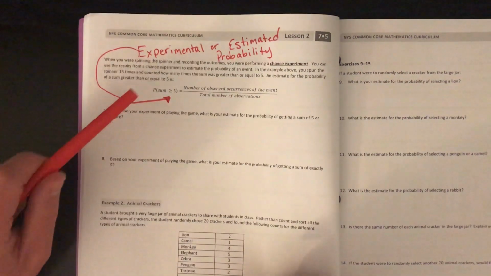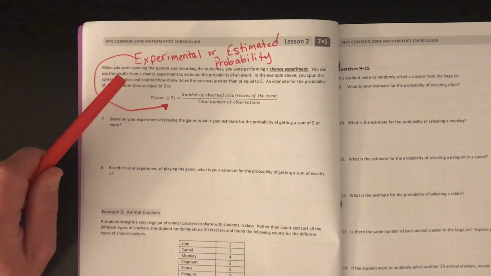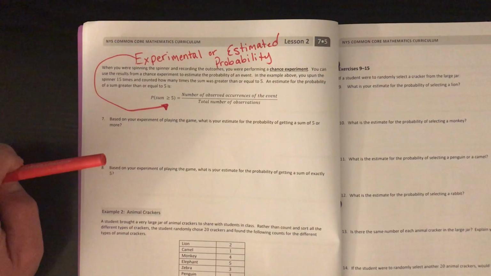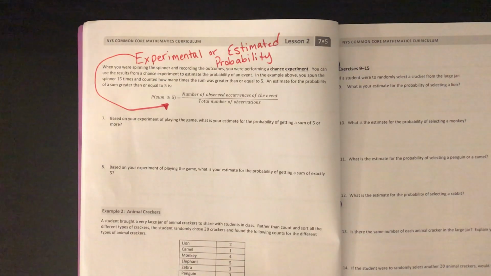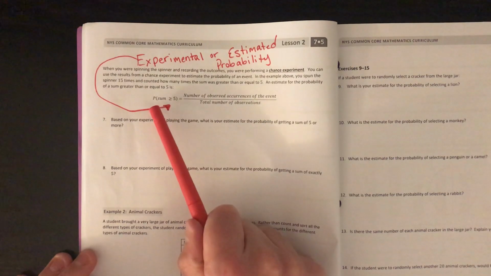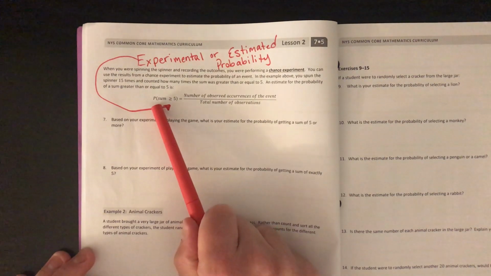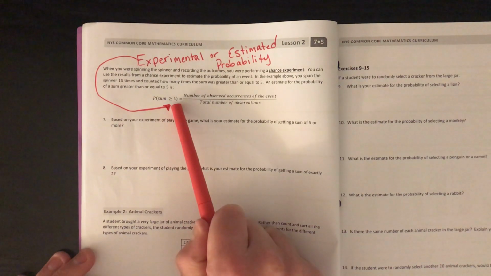So here, where it has a capital P, when we're working in probability, that capital P will always stand for the word probability. And then the thing that you're trying to calculate the probability of, like the outcome that you're looking for, sometimes referred to as the desired or favorable outcome, you'll write that in the parentheses next to the capital P. So what this says is the probability of the sum being greater than or equal to 5.